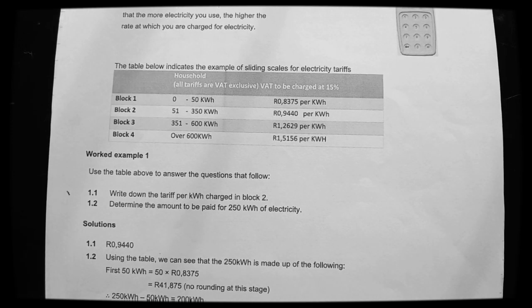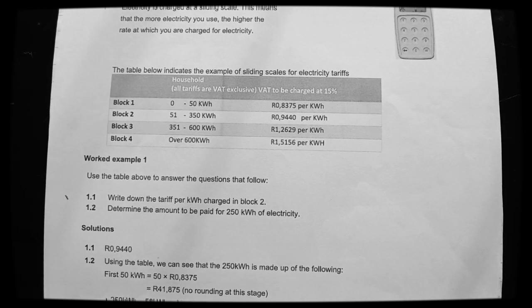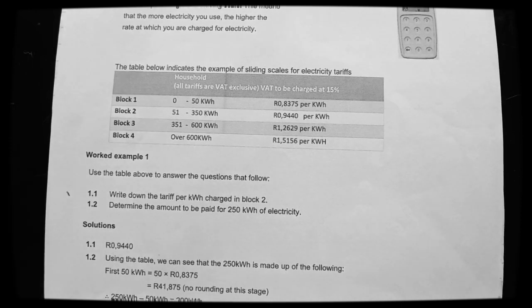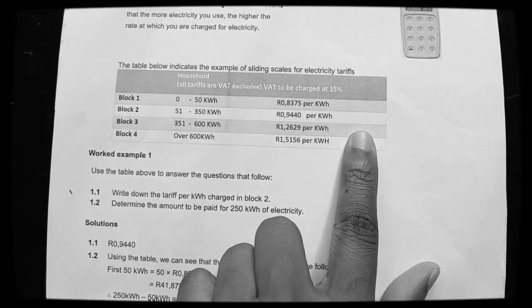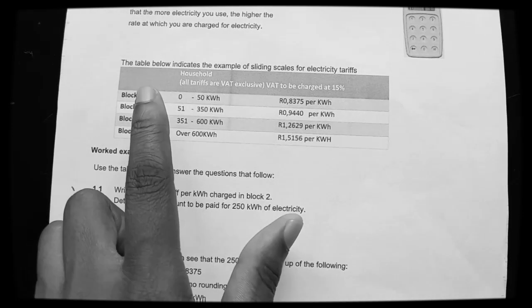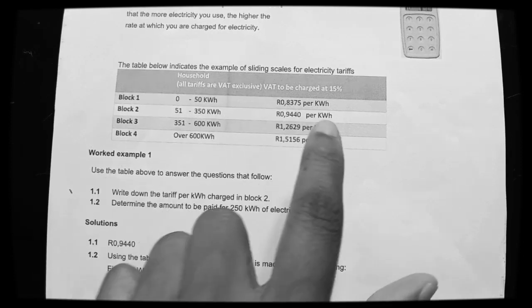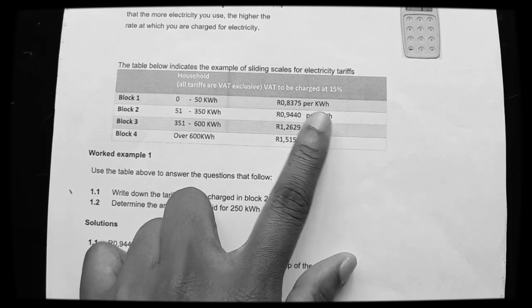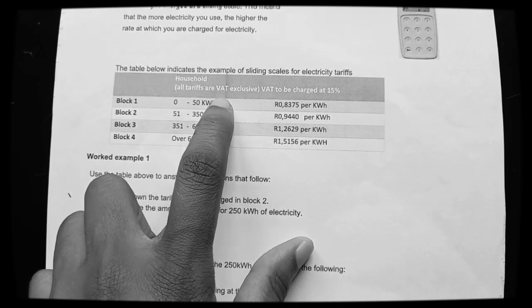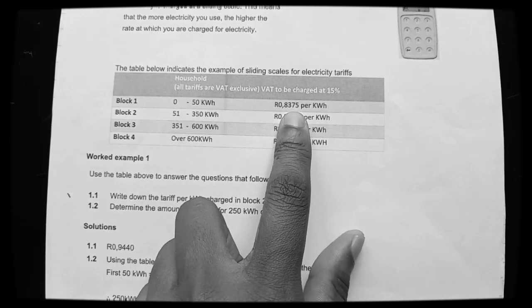This one is for electricity. They also have one for water, which is similar. So a sliding scale means that if you use 100 kilowatts of electricity, you won't just be charged in block 1. It will be separated and you will be charged in block 2. And if it happens that there is a lot of it, maybe 600 kilowatts, then you will be charged in block 3 as well. You read the table and make sure you understand the information there. For example, it is clear that these amounts, which is 0.8375 per kilowatt, do not include VAT. How do I know? Because it says that all tariffs are VAT exclusive. So there's no VAT where the prices are.